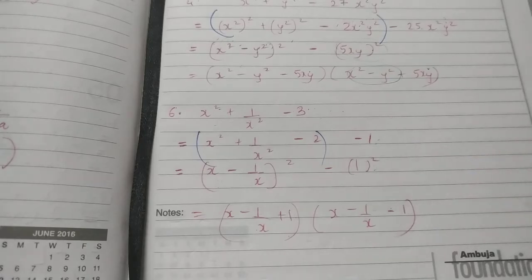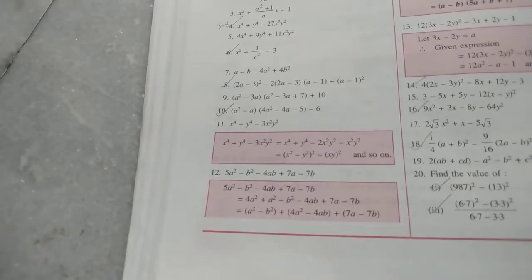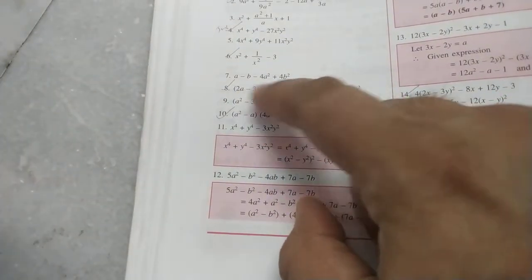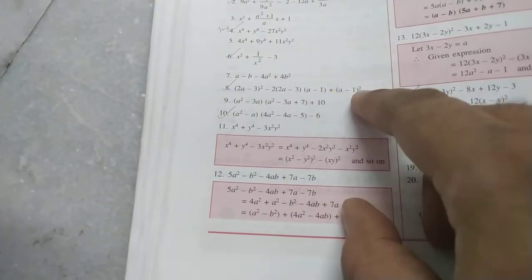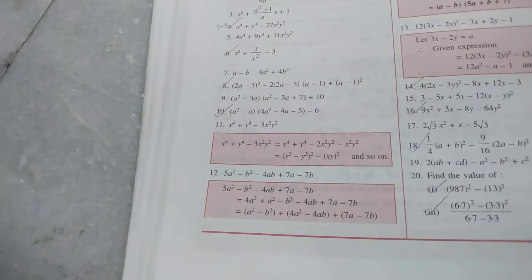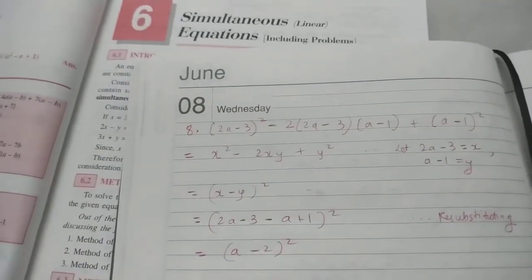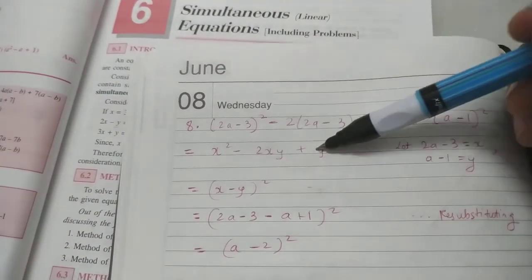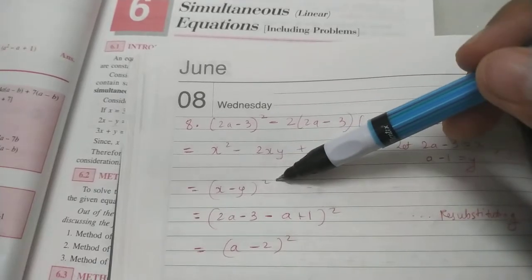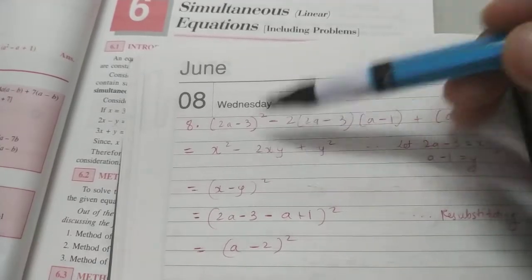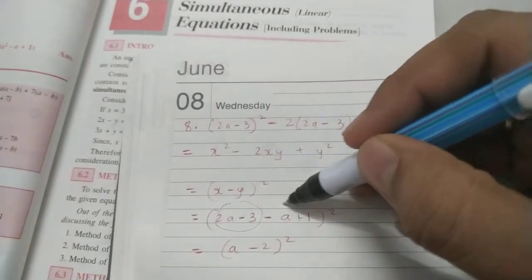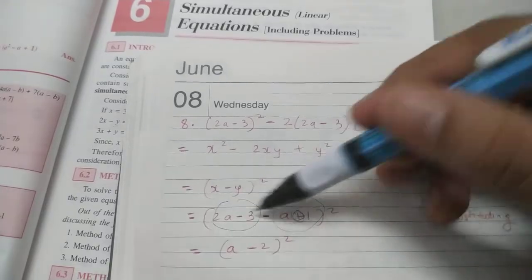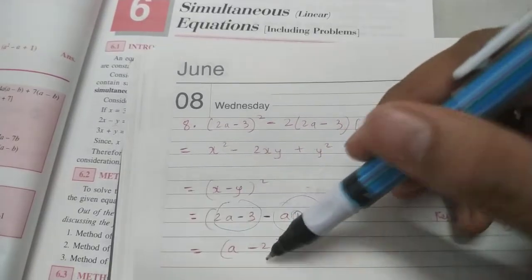Next, in the eighth sum, we'll substitute this 2a minus 3 as x and a minus 1 as y, so that it becomes a simple quadratic expression, which is an exact formula called (x minus y) the whole squared. And then you resubstitute x and y. So this is the x part and this is the y part. Note how the sign got changed here because of the minus sign. And then 2a minus a is a, minus 3 plus 1 is 2. So you get the final answer.